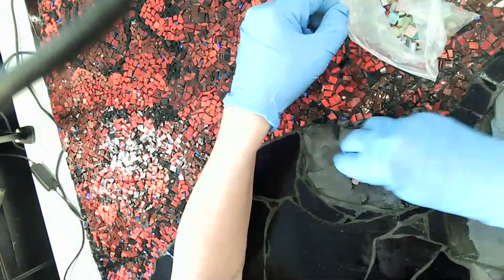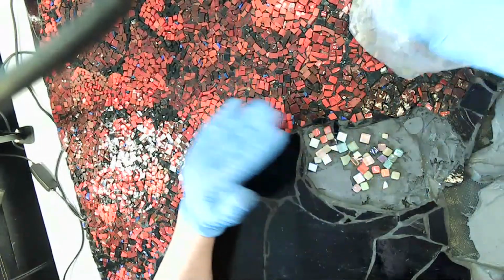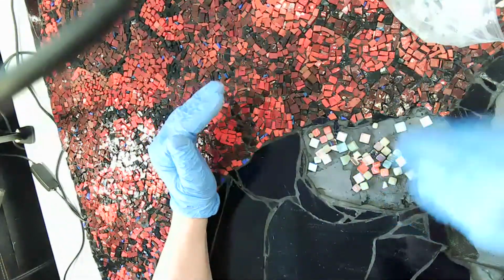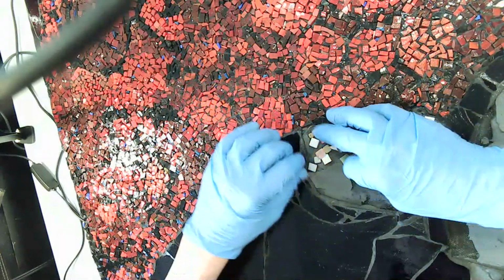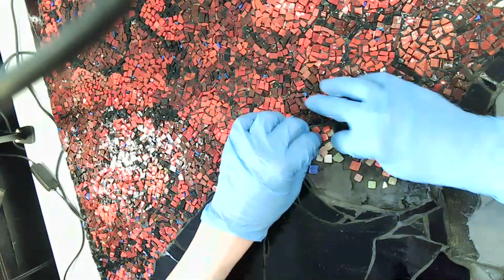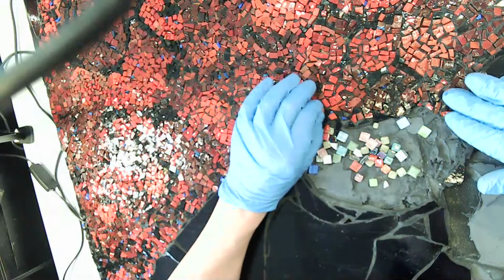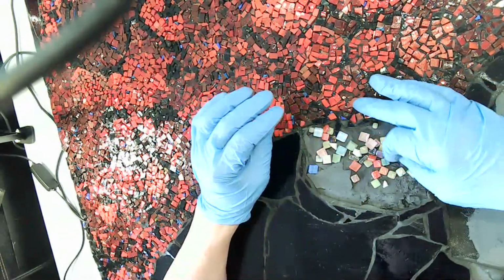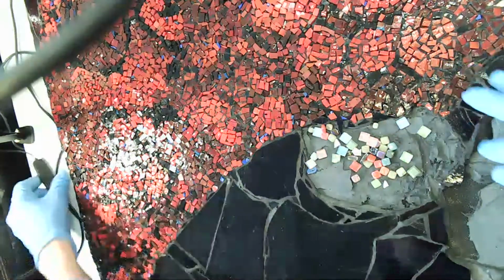I don't know why. Ooh, I like these. What about these? What do you think about these? I like these. I think I might do that. But it would have to be a specific color, right? It can't just be random pinks and greens and blues.